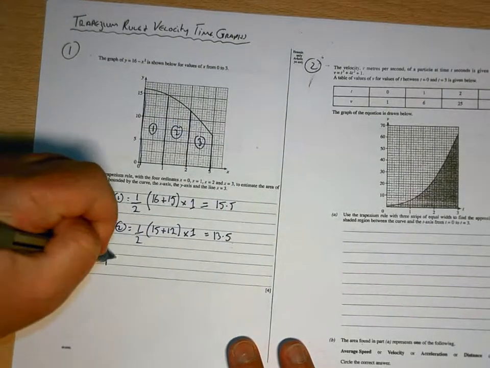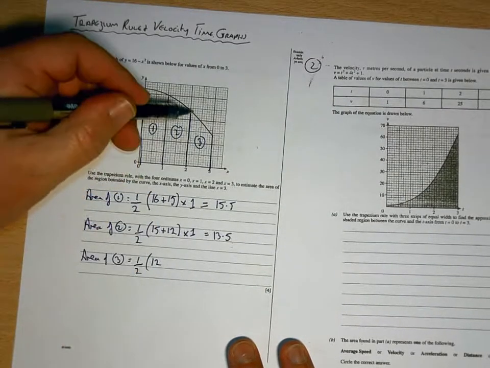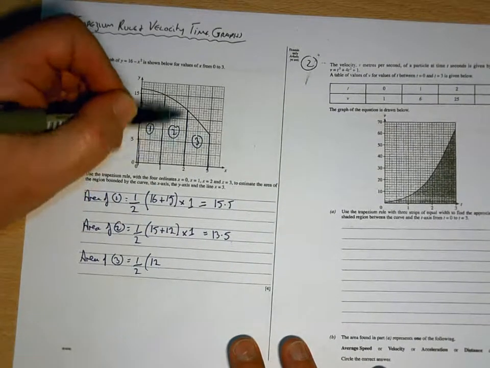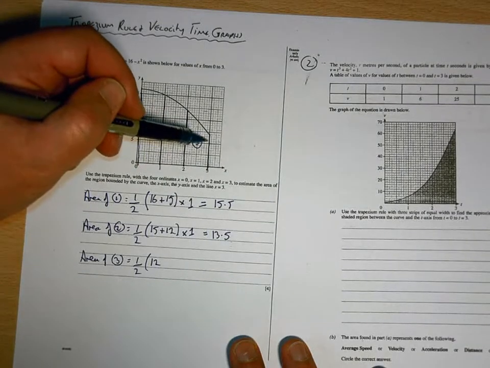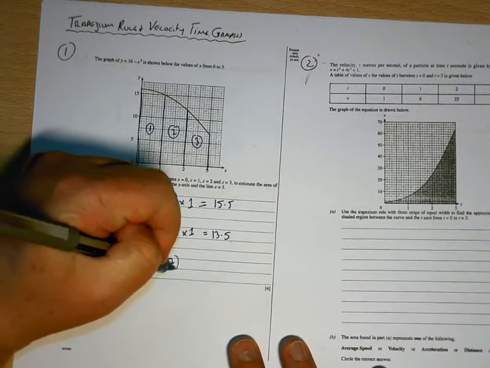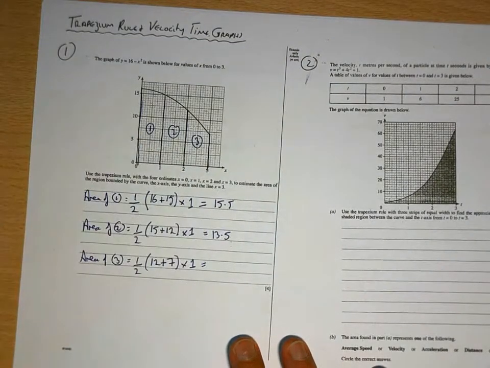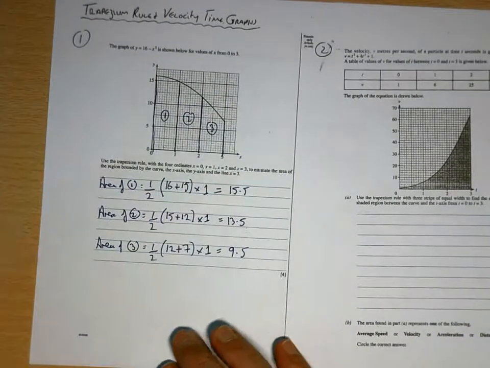And then the third. First one is 12, so you see there's an overlap from one to the other because it's a shared side, and then this is going to be 5, 6, 7, which is 19, which is 9.5.